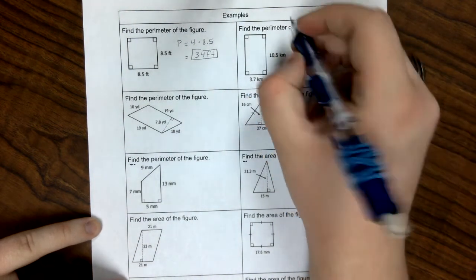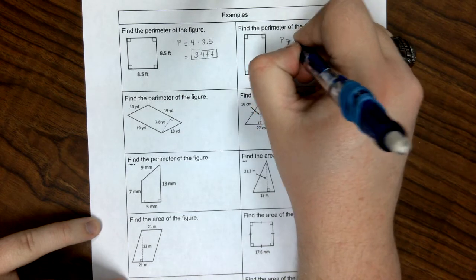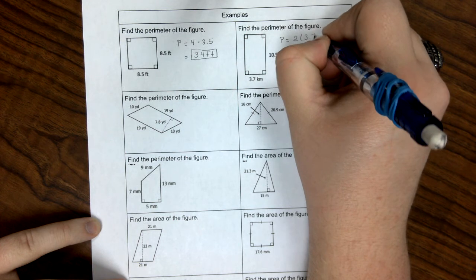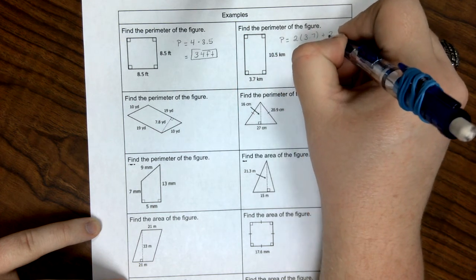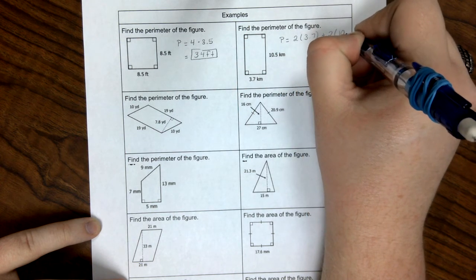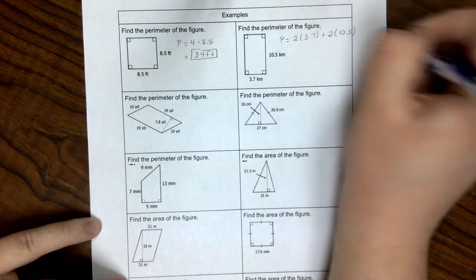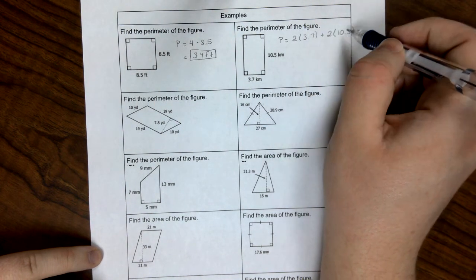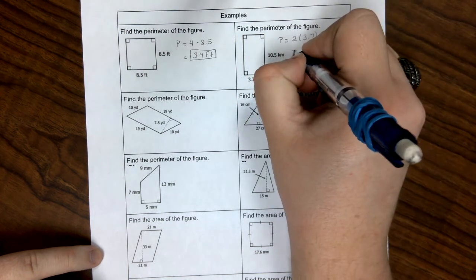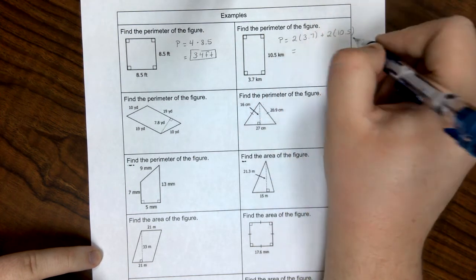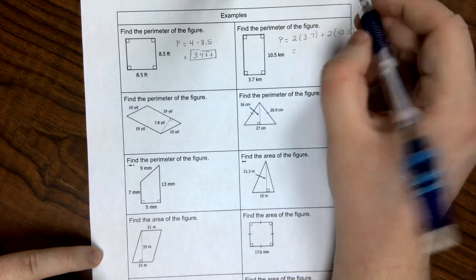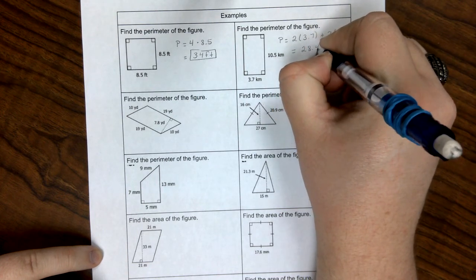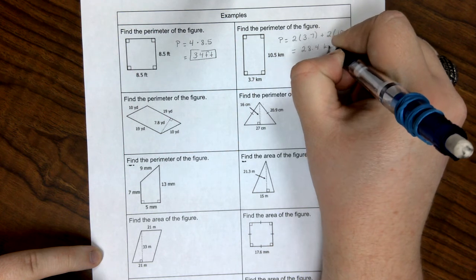This is a rectangle, so perimeter is 2 times the length. It doesn't really matter which one you start with, plus 2 times the width. If you want to put 10.5 first over here and 3.7 over here, that's totally fine. Does not matter. You type all this into a calculator. 28.4. This would be kilometers.